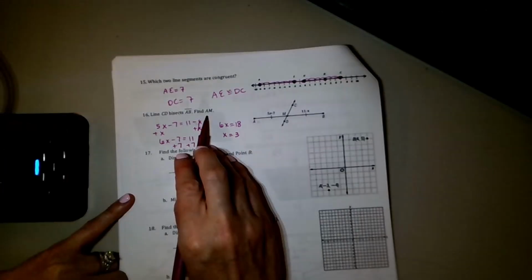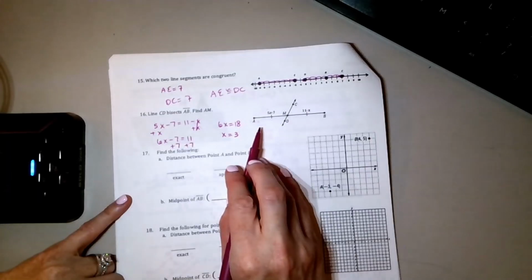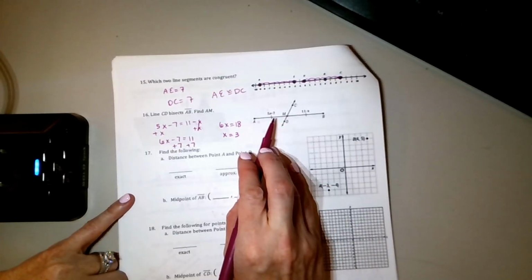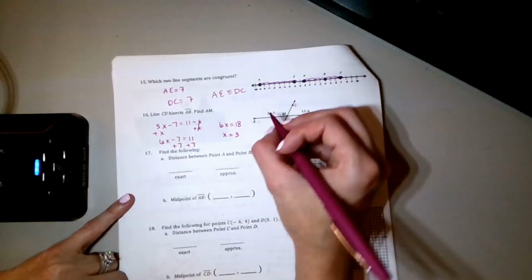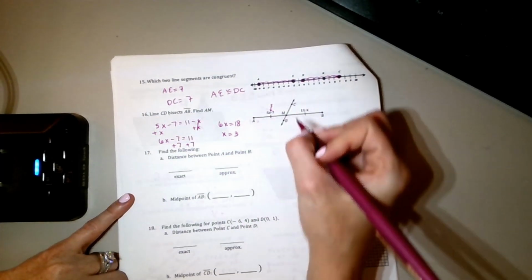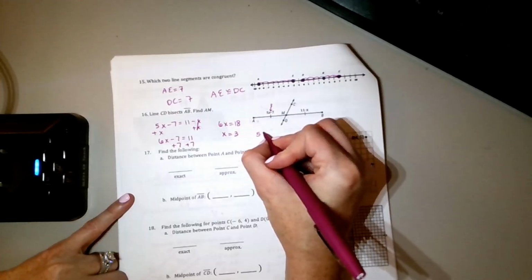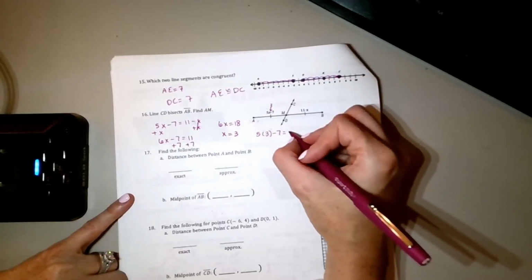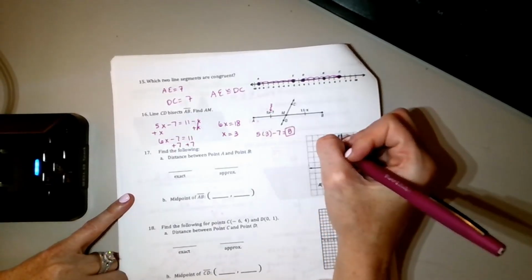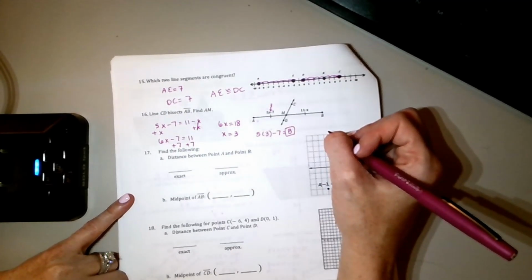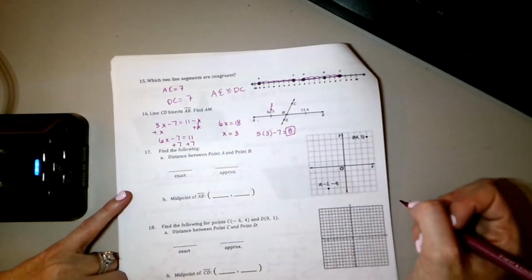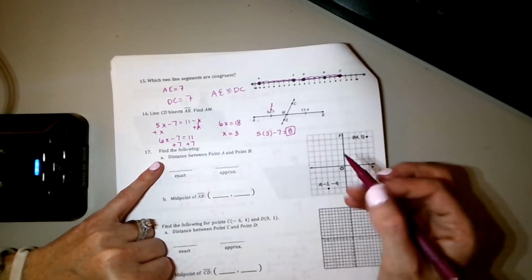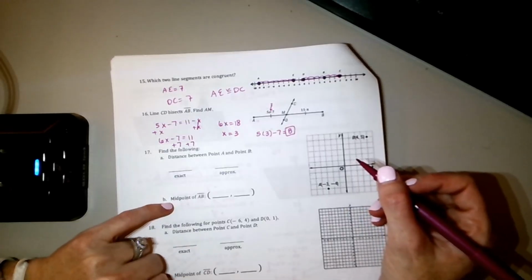However, they're asking us to find AM, that's this length, the 5x minus 7. So I'm going to plug in 3 in the x spot. 5 times 3 minus 7. 5 times 3 is 15, minus 7 is 8. On 17, they're asking us to find the following. We have to find the distance and the midpoint.